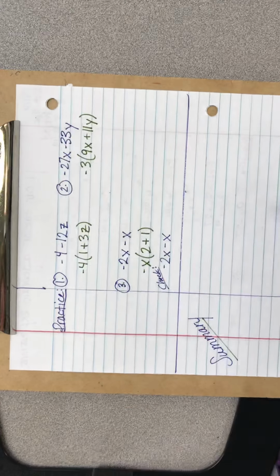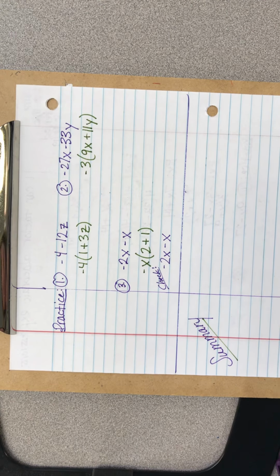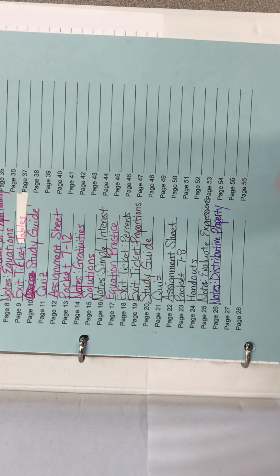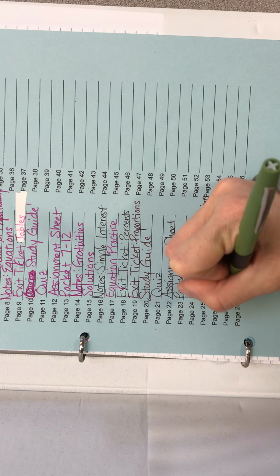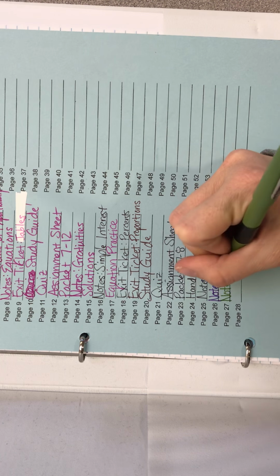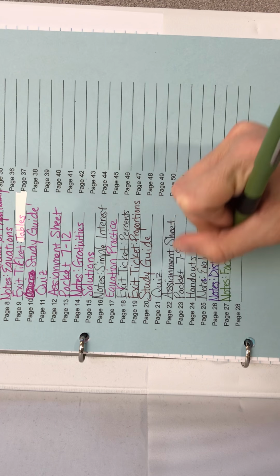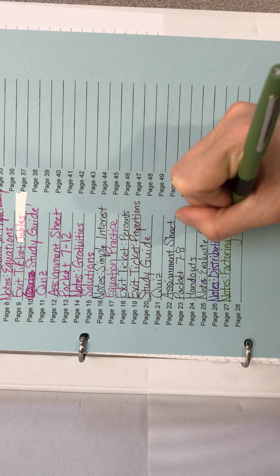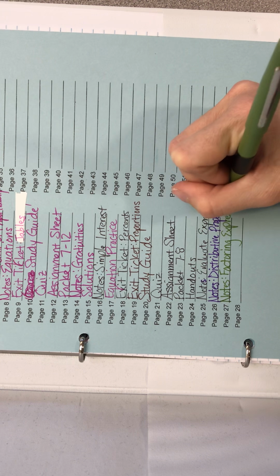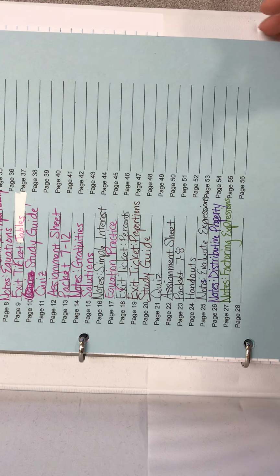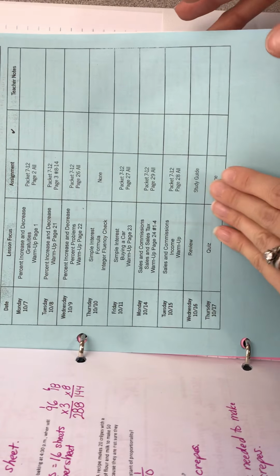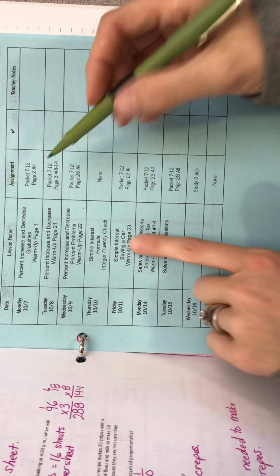Oop, that's the wrong binder, hold on. Okay, so this is going to be notes. Factoring expressions. And once you're done with filing it and finishing up your summary, go ahead and go to your assignment sheet.